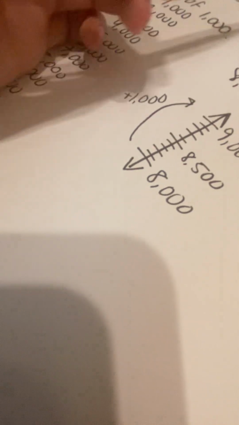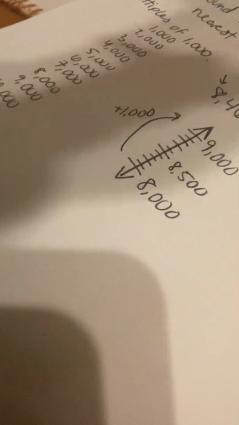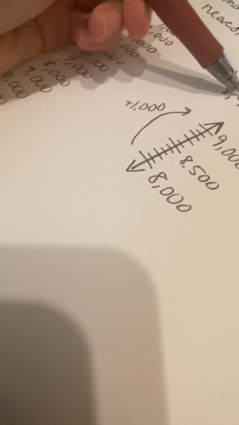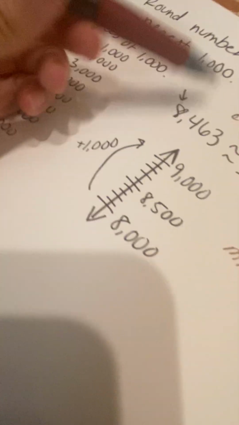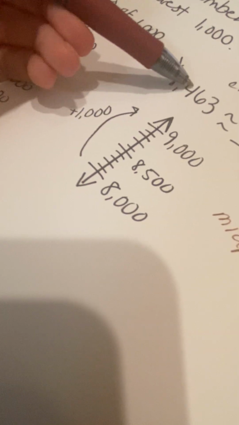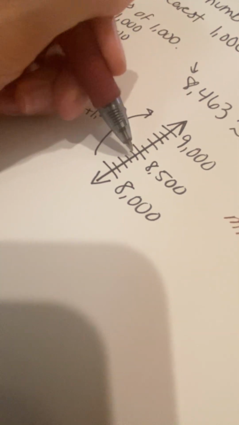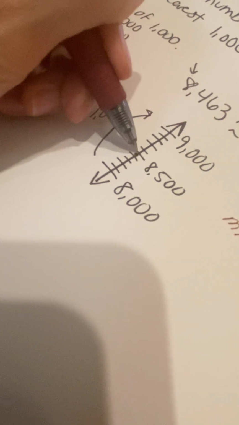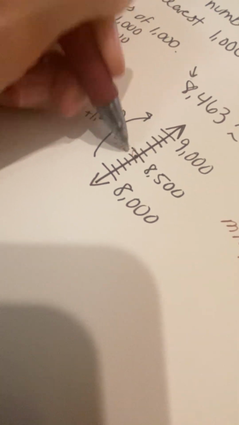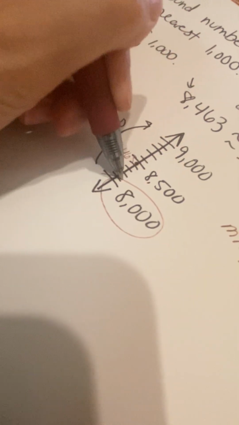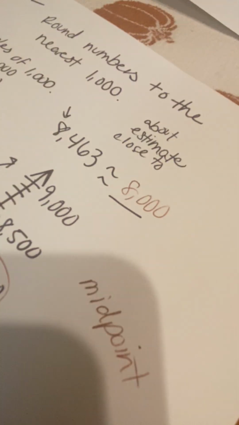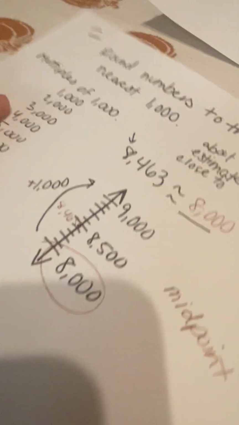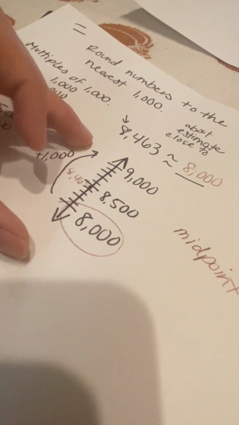9,000. So if I wanted to plot our number here, it is going to be below, let's use those spicy words, midpoint, below our midpoint, halfway point. So 8,400 and a little bit, right? 400 would be here. So I'm going to place it right there. And then I'm just going to write 8,463. Now it's below my midpoint. That means it's going to round down to 8,000. Okay, so that's a quick little review of today.